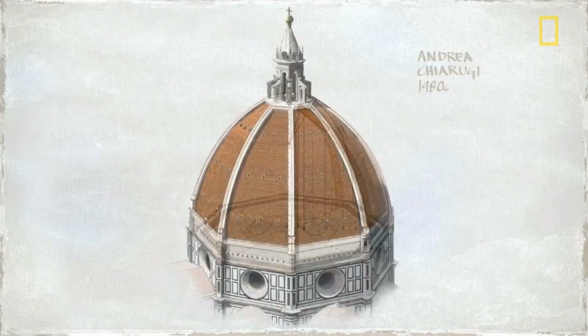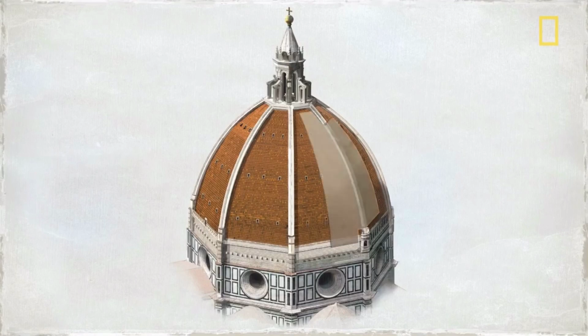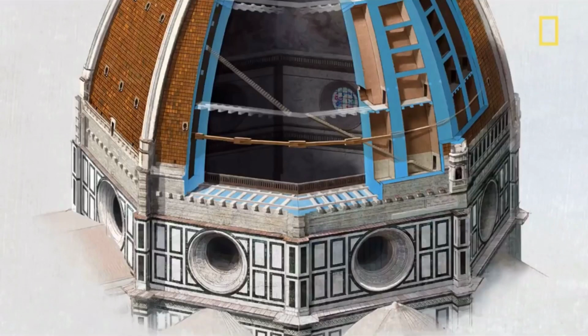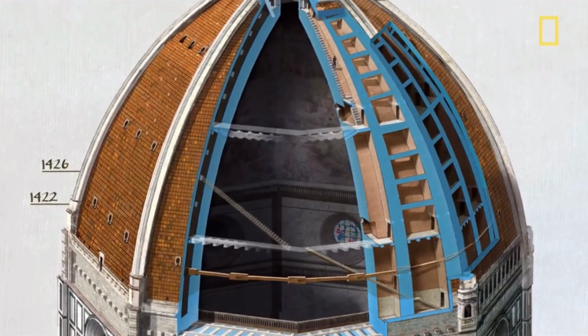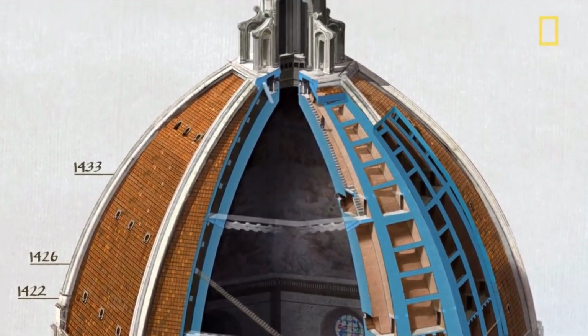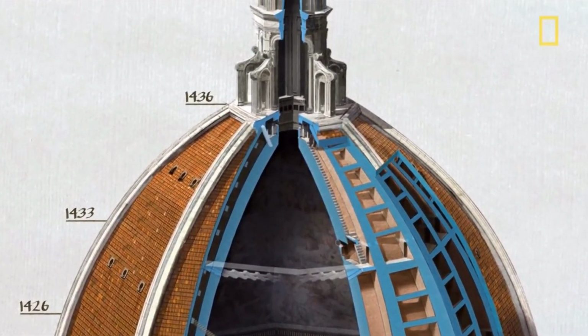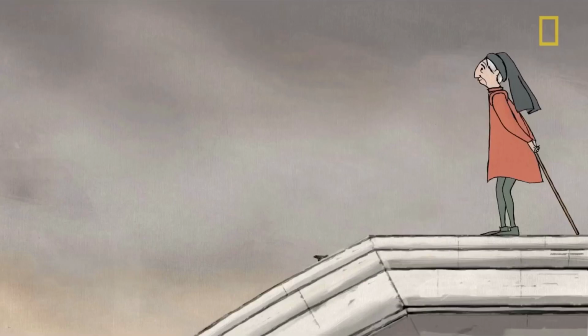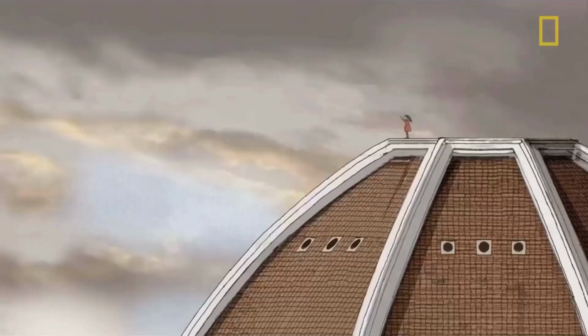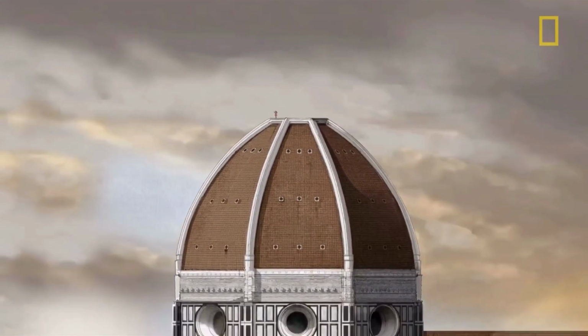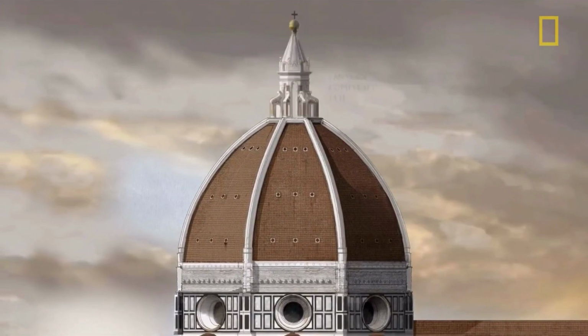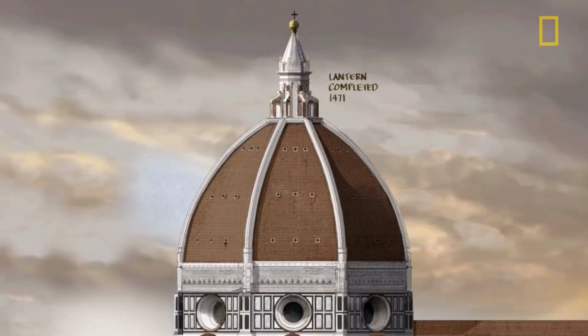However it was done, it worked. The 8 faces of the dome met at the top precisely, just as Brunelleschi had planned. In all, it took 16 years to complete the dome. When he died in 1446, Brunelleschi left behind no sketches and no details as to exactly how he achieved his masterpiece. Today, it remains the largest masonry dome in the world, more than 500 years after it was built.